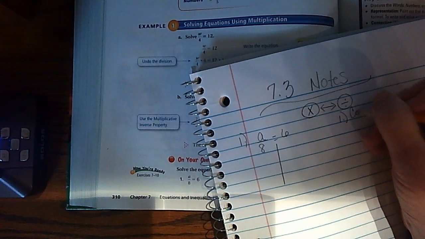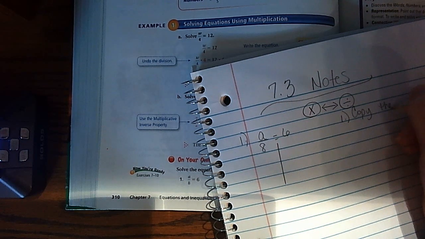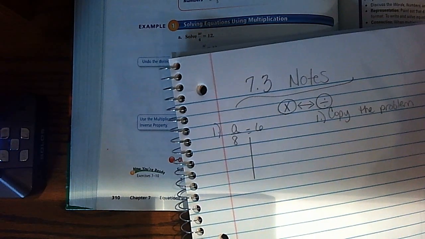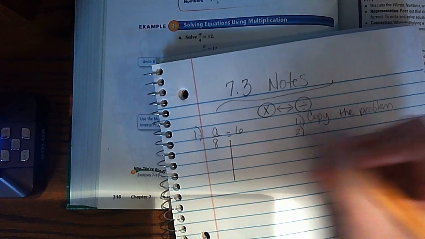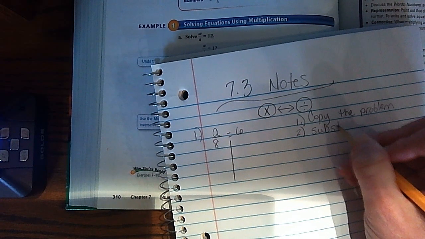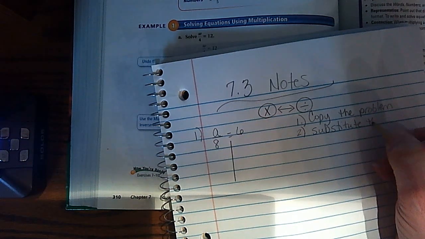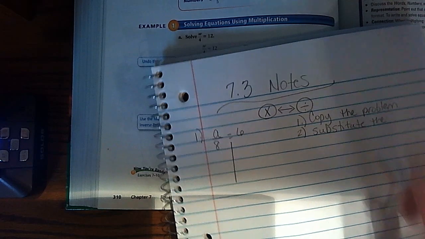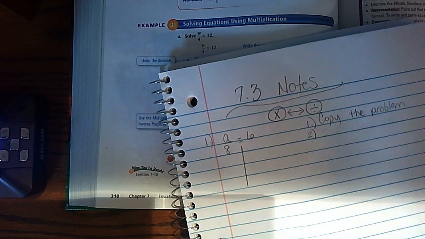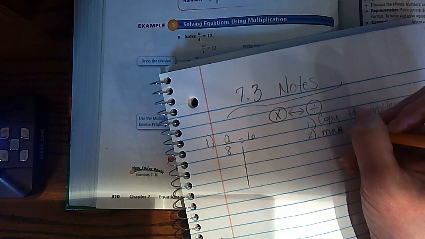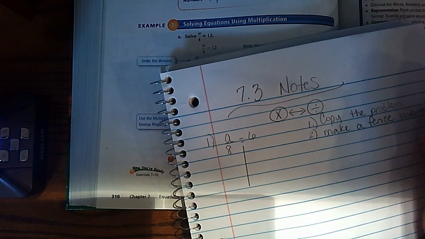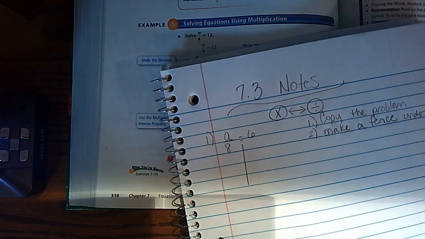So step 1, copy the problem. Feel free to write these notes down in your ISN or notebook if you have one. Step 2, we're going to make our fence under that equal sign.